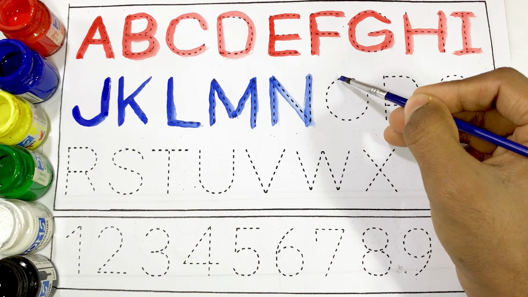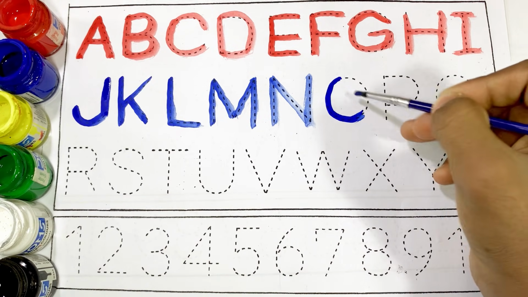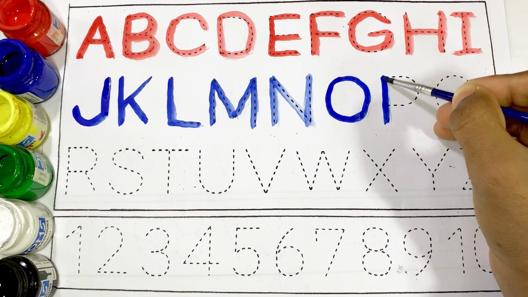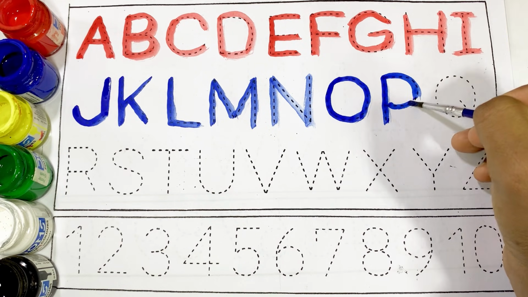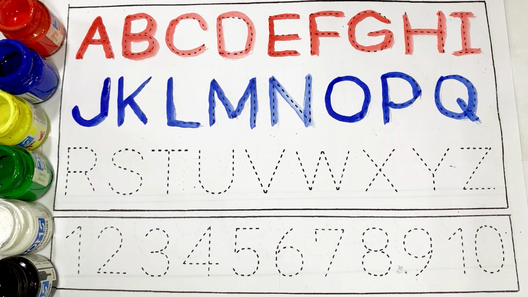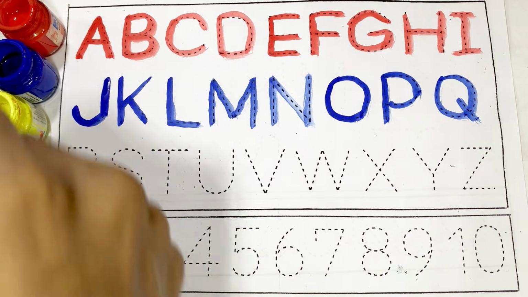This is O. O for octopus. This is P. P for parrot. This is Q. Q for queen. Kids, now draw R. The alphabets of R, and use yellow color.